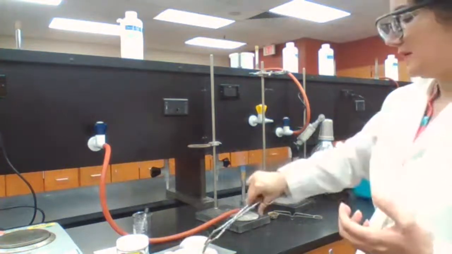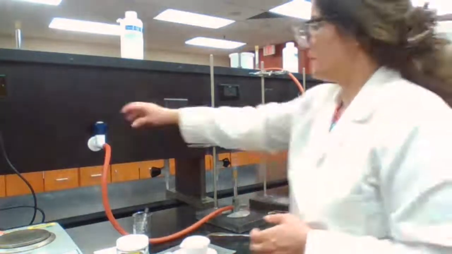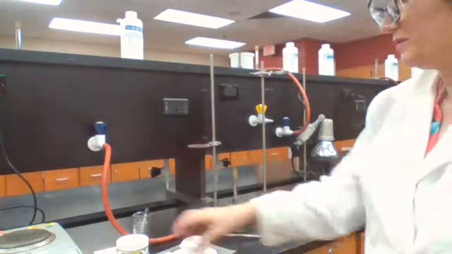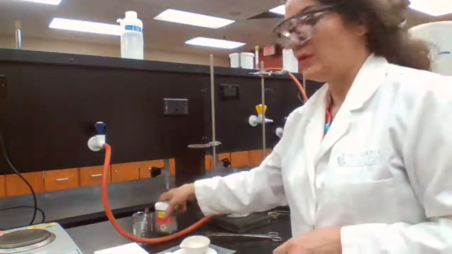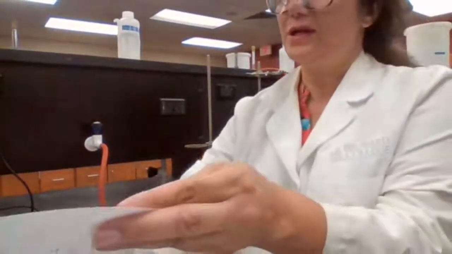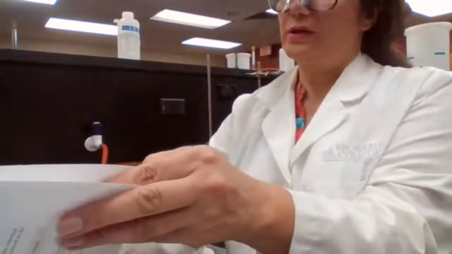Okay, it's heated. We wait for it to cool down to room temperature before I can measure the mass of the second evaporating dish, and that goes for part 2 of the experiment.